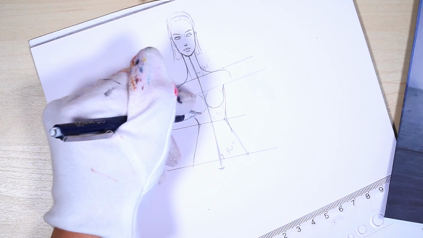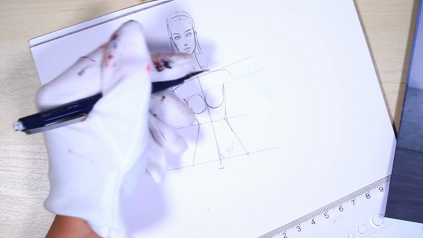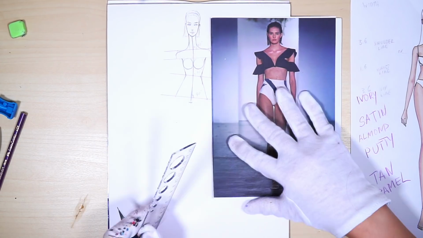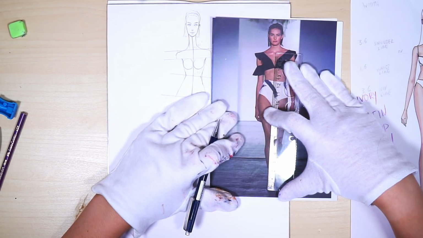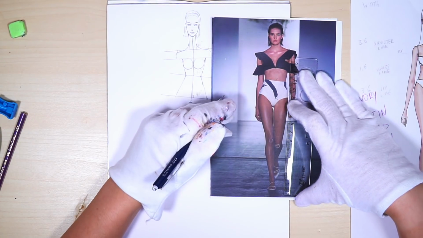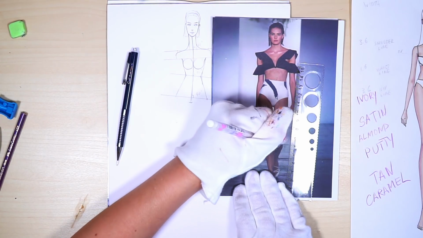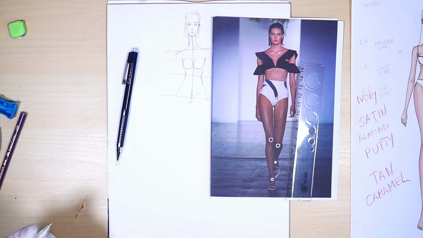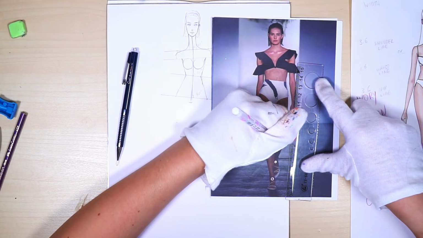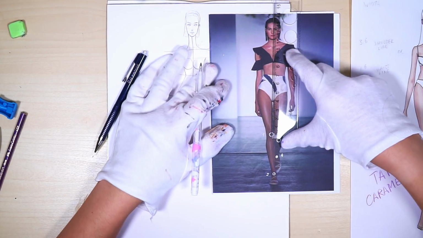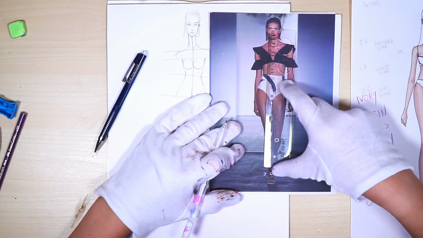So next we need to locate your knees and your ankles, so she doesn't look like she's falling or the pose is completely wrong. So this first, second, third, and fourth point, let's find them one by one. First, knee.